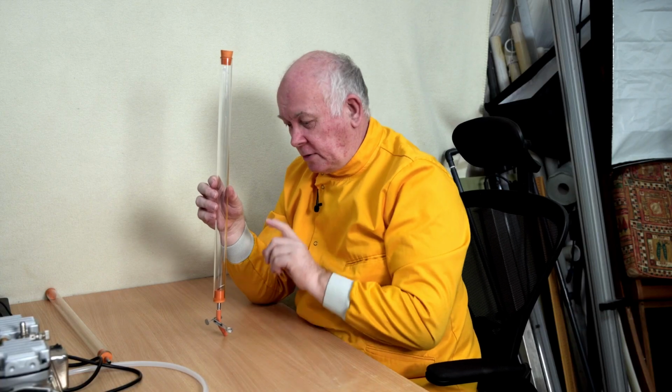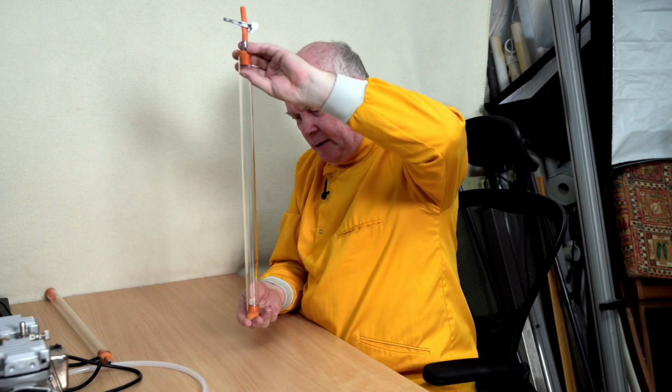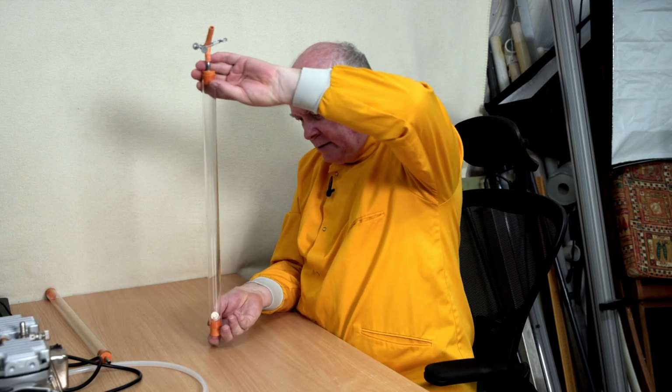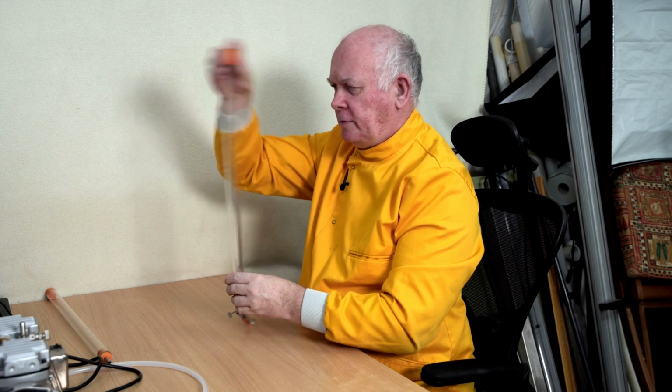And you see the coin fell very quickly and the feather is still stuck up there. Now why is the feather stuck up there? This is a problem I often have, and it's all to do with static electricity. The feather is sticking there, and so sometimes we need to encourage it to move.